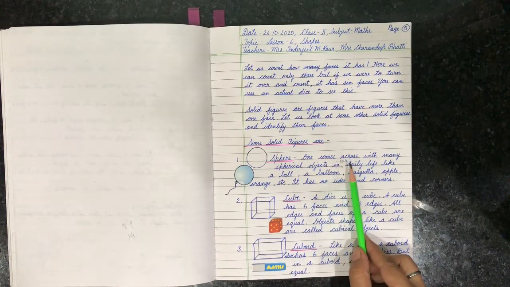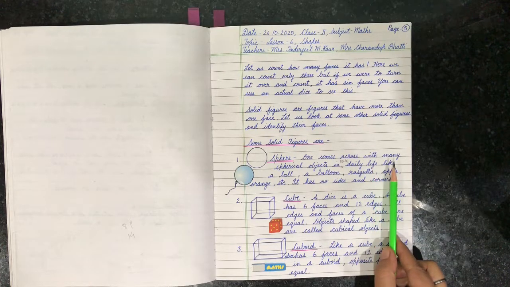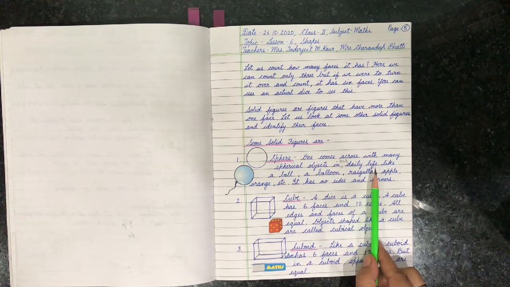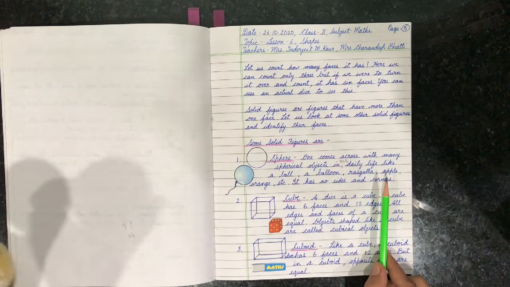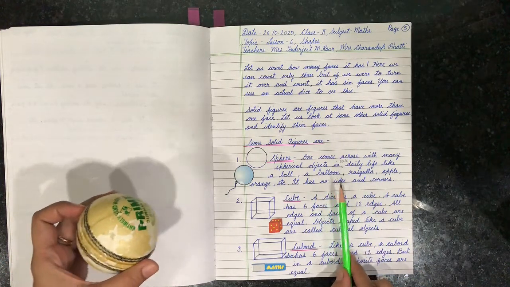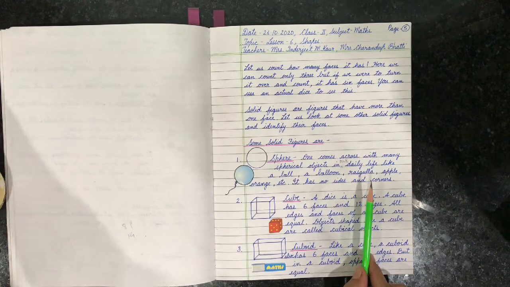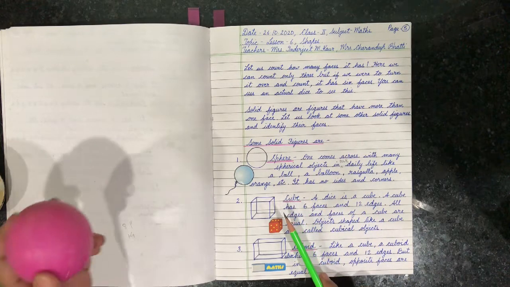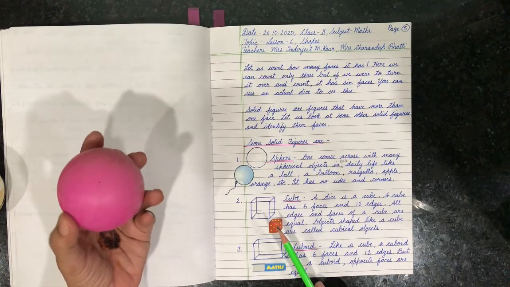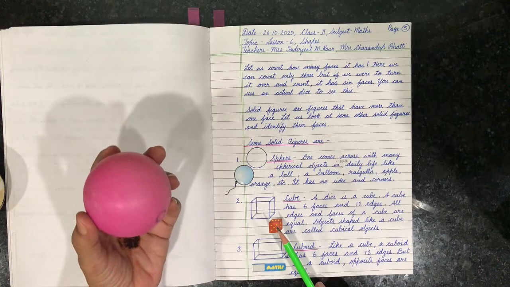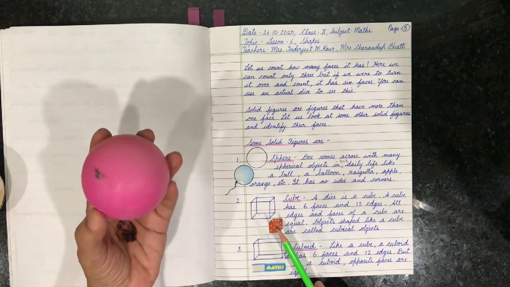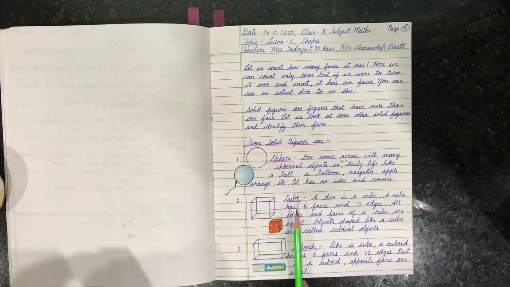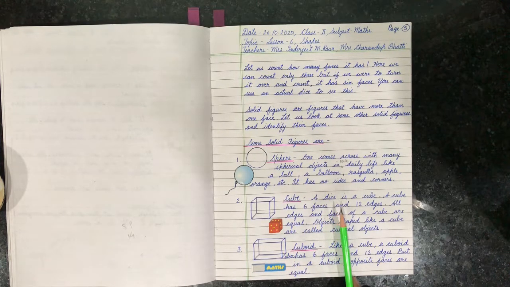One comes across many spherical objects in our daily life, like a ball, a balloon, a rasgulla, an apple, an orange, etc. A sphere has no sides and no corners. Number 2 is a cube. A dice is a cube.